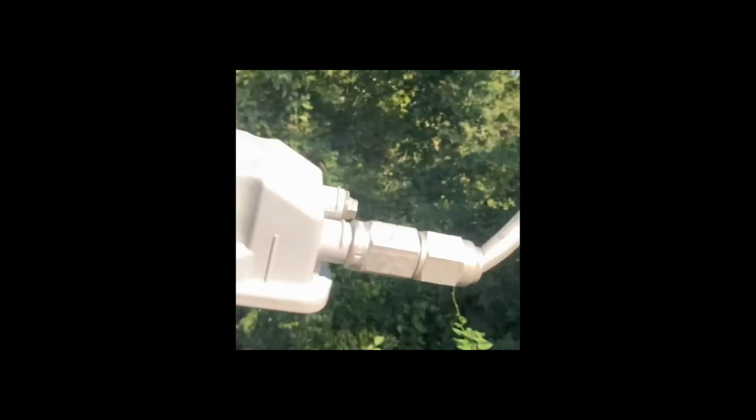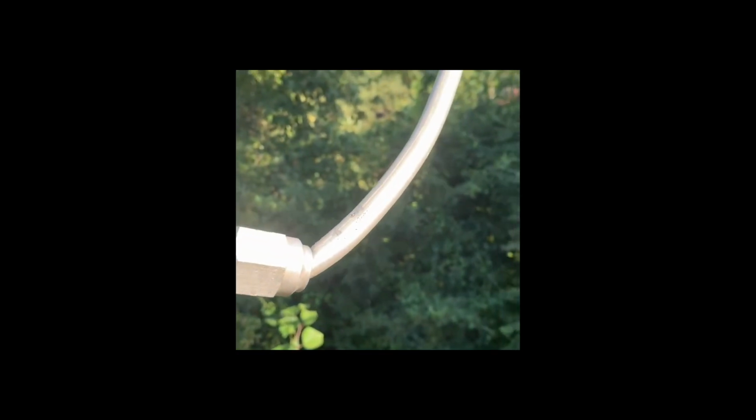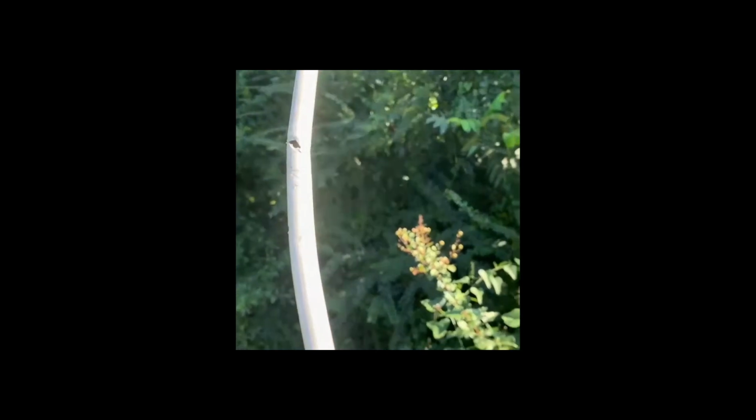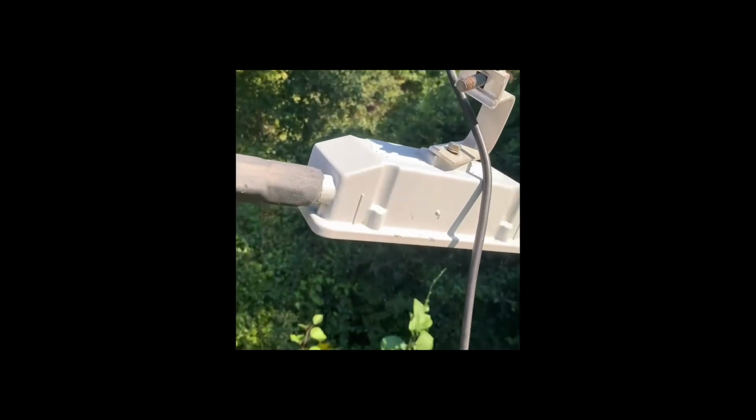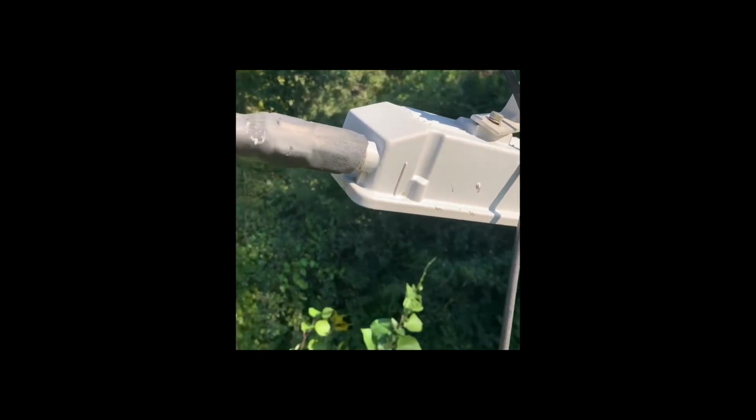So we went to the input of the tap that was common to all those customers that had the standing wave, and this is what we found. The input connector on this tap was loose. There was also a kink in the cable and a squirrel chew. So we're going to go ahead and take care of these and then take another look.